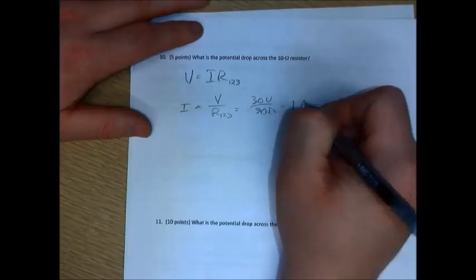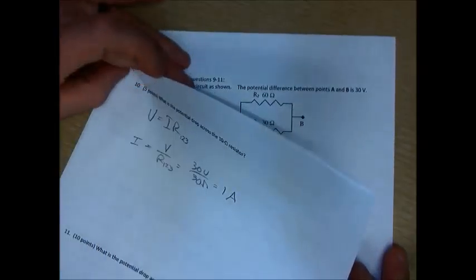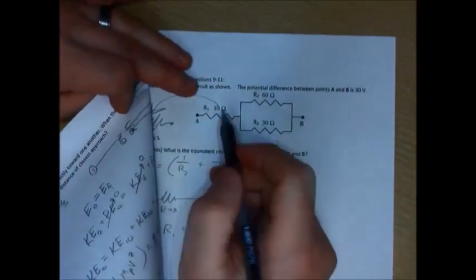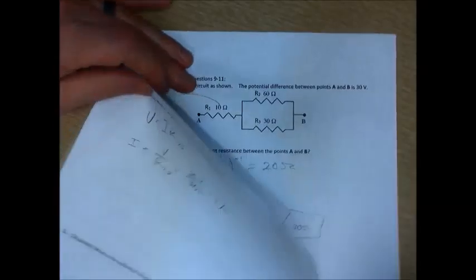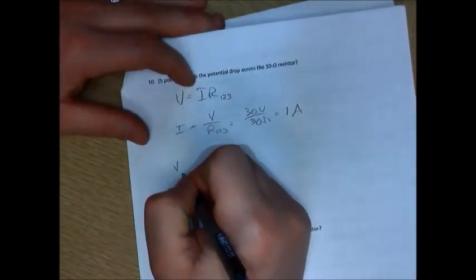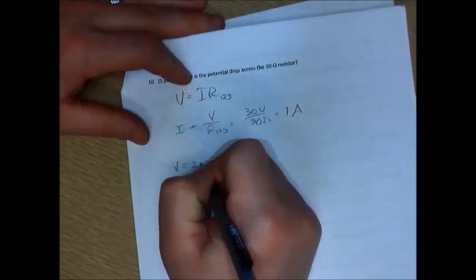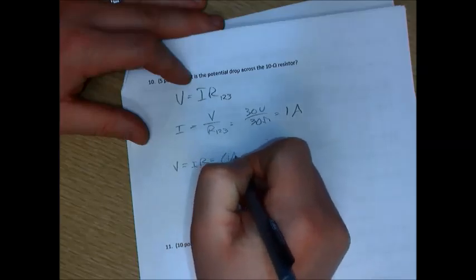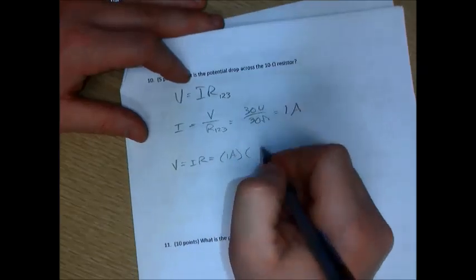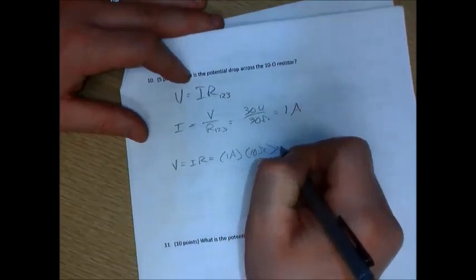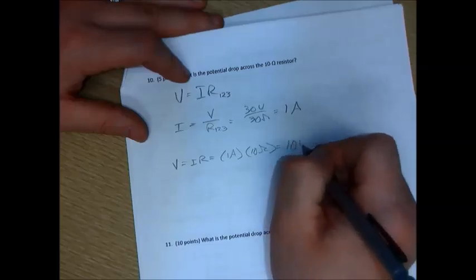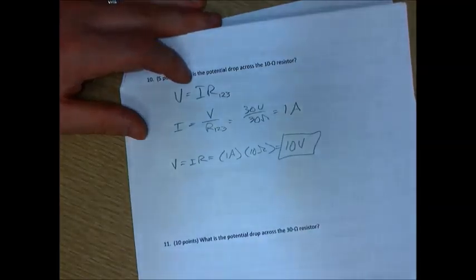So that equals 1 amp. Now, we want to find the potential drop across the 10 ohm resistor. Okay, so we know 1 amp is running through that. So the voltage drop equals IR equals 1 amp times 10 ohms equals 10 volt potential drop.